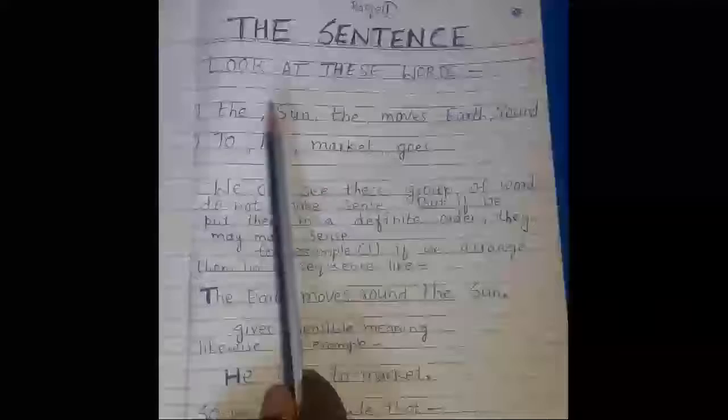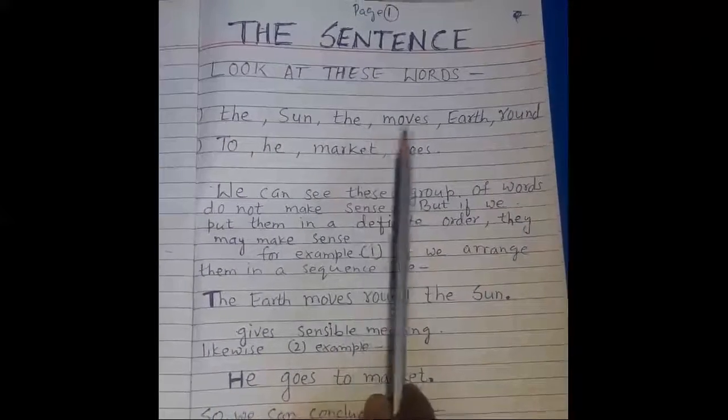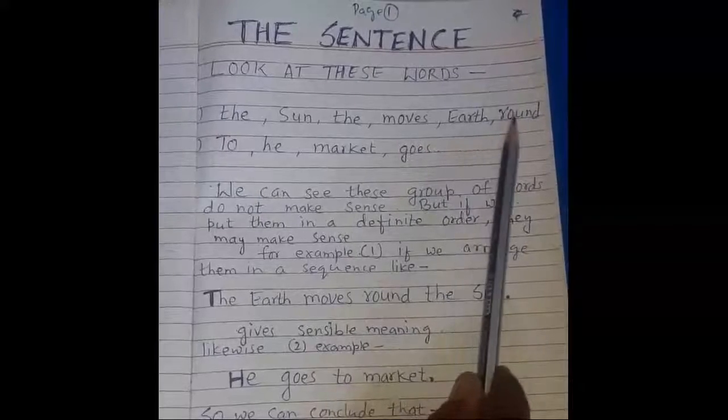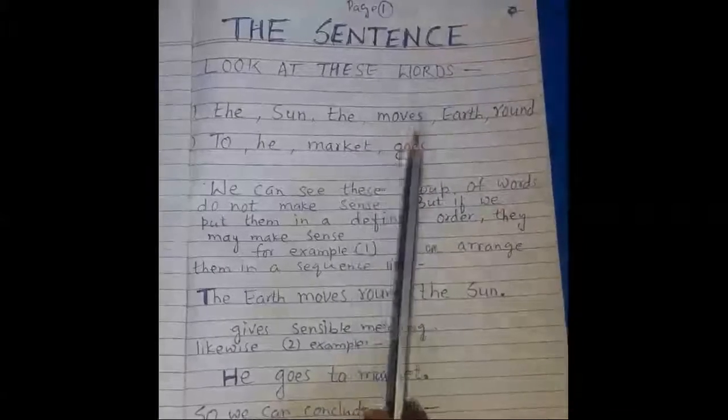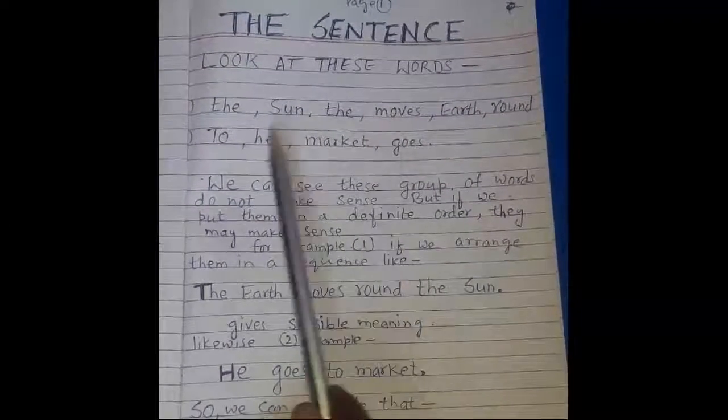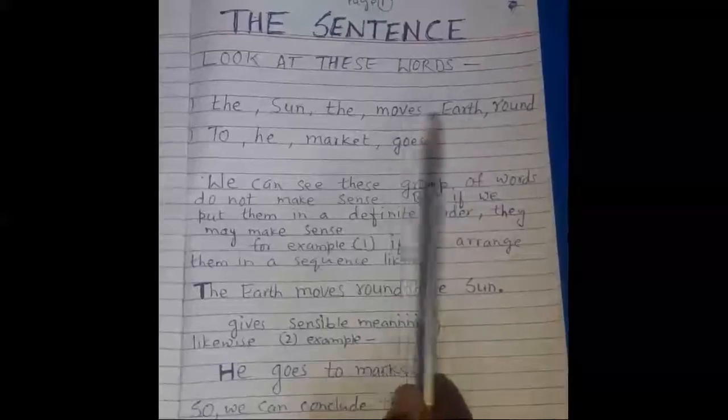The sentence. Now look at these words: the sun, the moves, earth round. To, he, market goes. We can see that these groups of words do not make any sense.